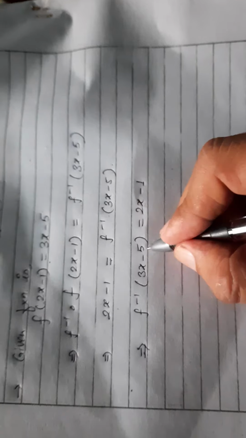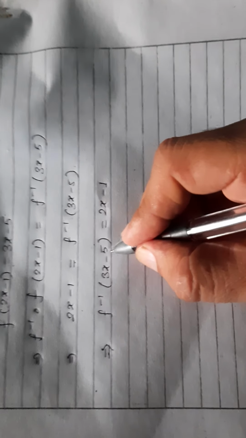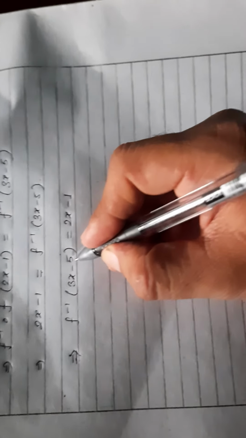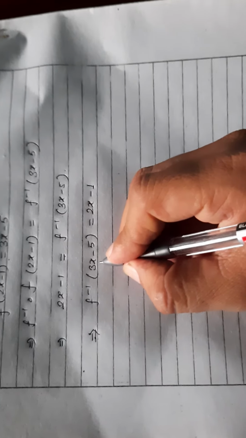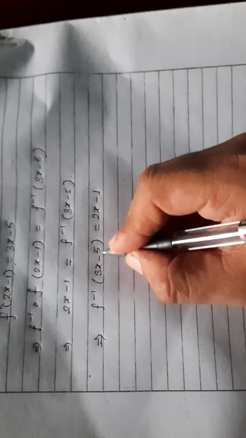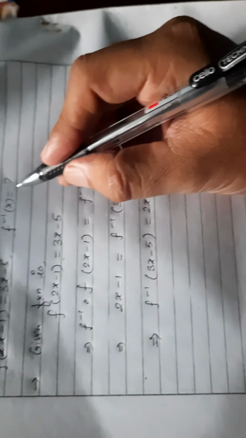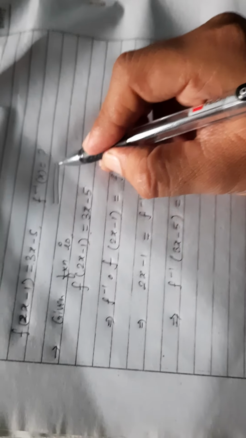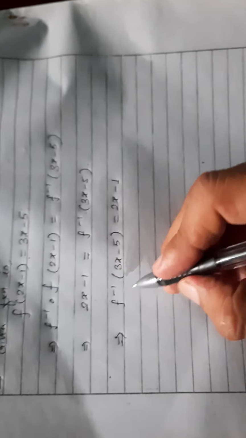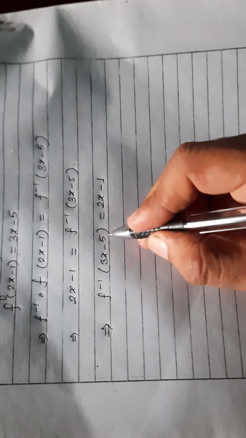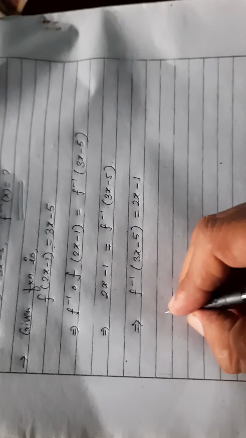Now what is our problem? In the place of x, here is 3x minus 5. Okay, we need x here, but here came 3x minus 5. Then how can we convert this 3x minus 5 into the x? That means we should find f inverse x. We have to find f inverse x, and now we found f inverse of 3x minus 5. So how to convert this f inverse of 3x minus 5 into f inverse x? That is our final task.